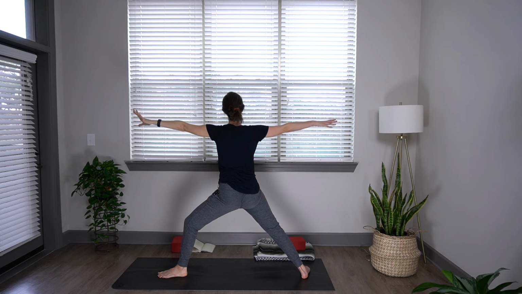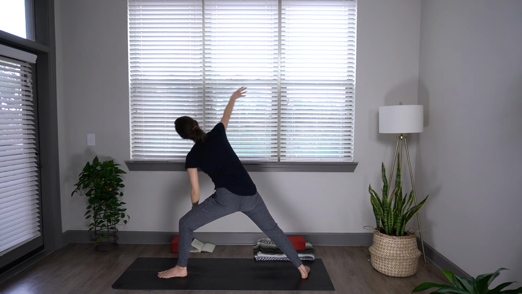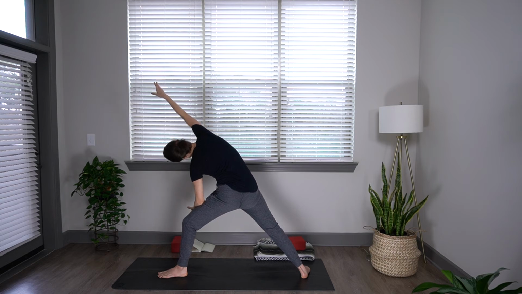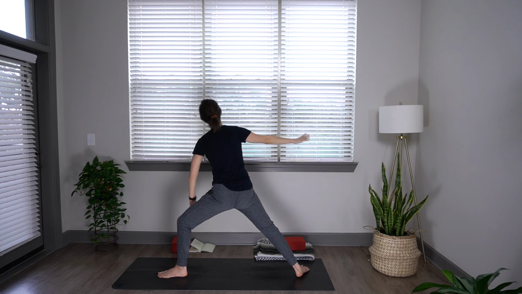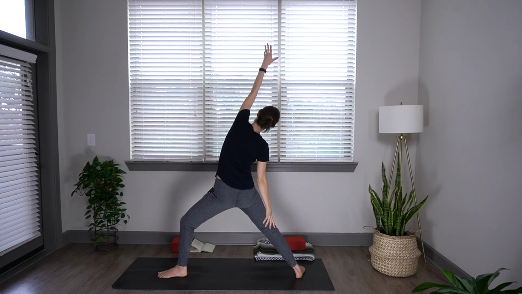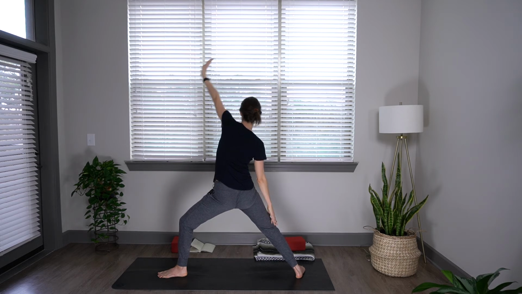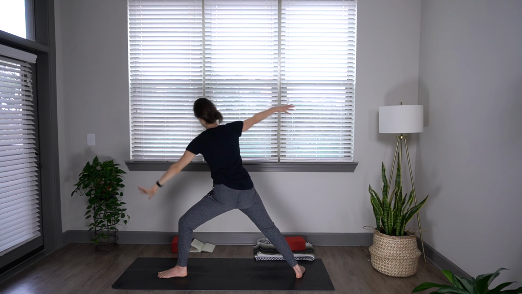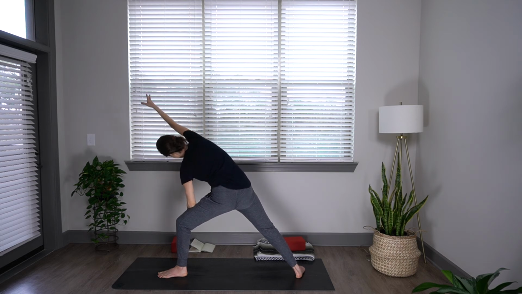Inhale, warrior 2. Exhale, side angle, left forearm to left thigh, right arm reaches over. Lift into that right side waist. One more time, warrior two. Reverse. You can let the ear soften toward the shoulder. Warrior two. And side angle here.